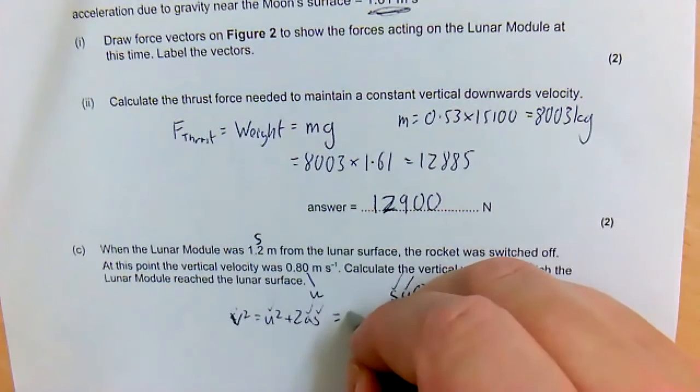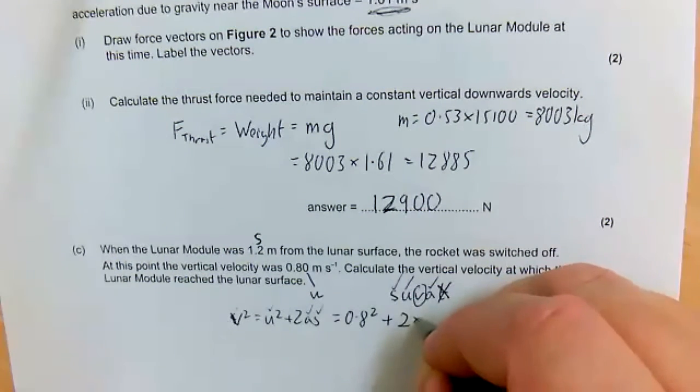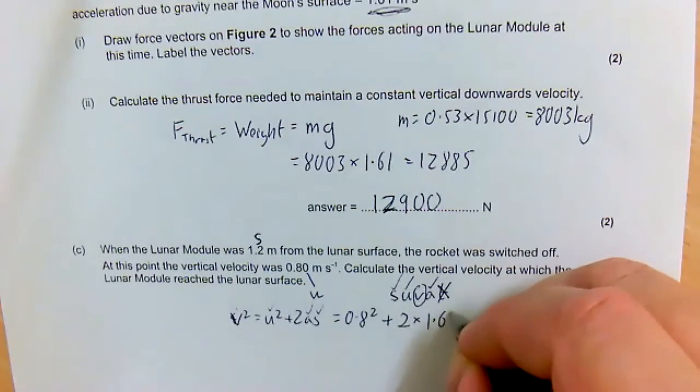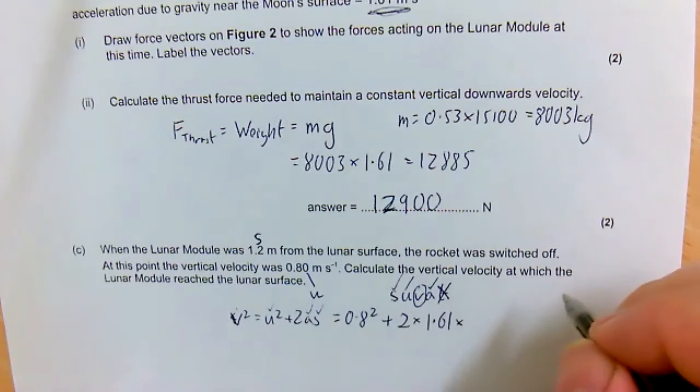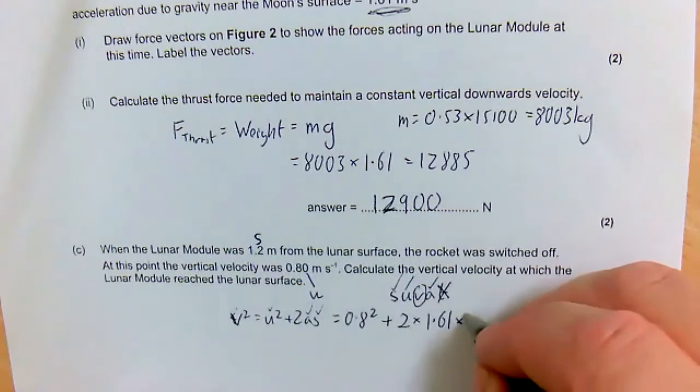So we substitute. u squared is 0.8 squared plus 2 times 1.61 multiplied by the distance, which is 1.2 meters.